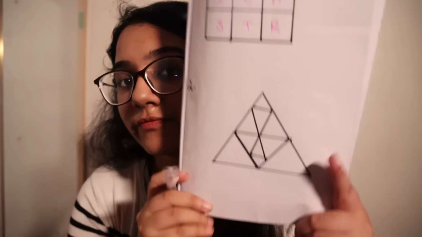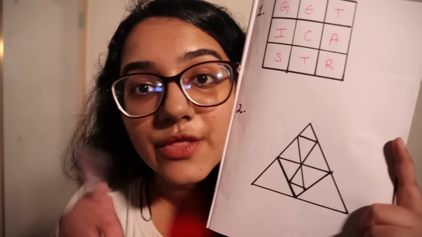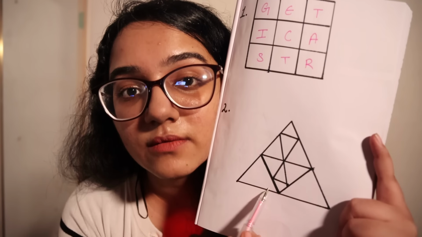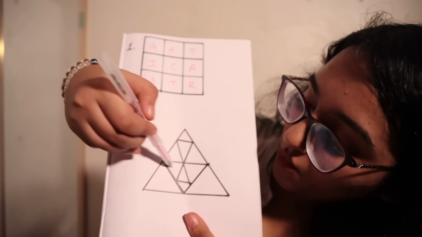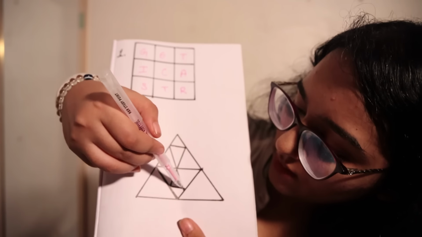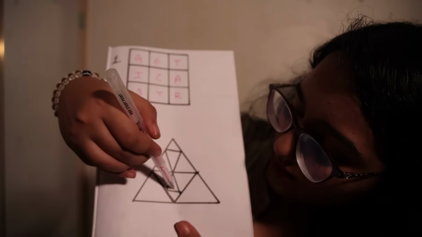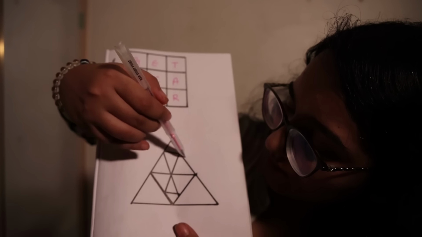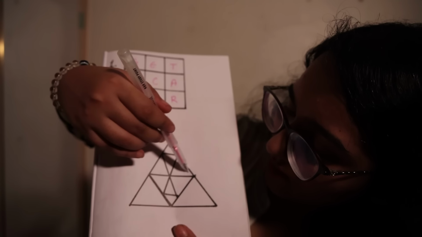And this diagram has 13 triangles. So 1, 2, 3, 4, 5, 6, 7, 8, 9, 10, 11, 12.